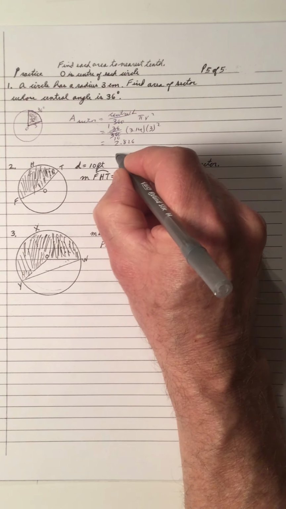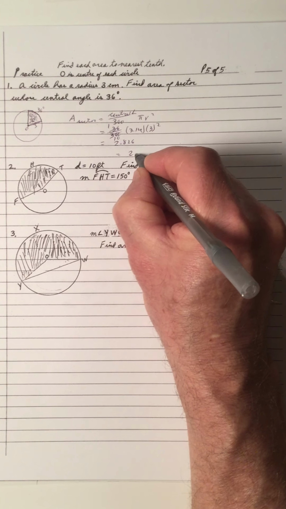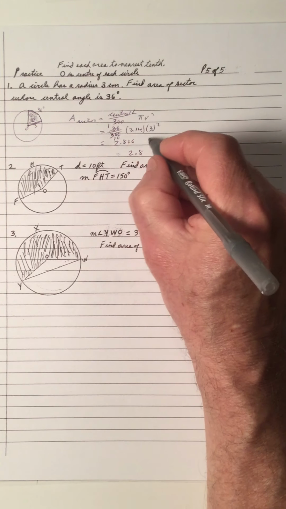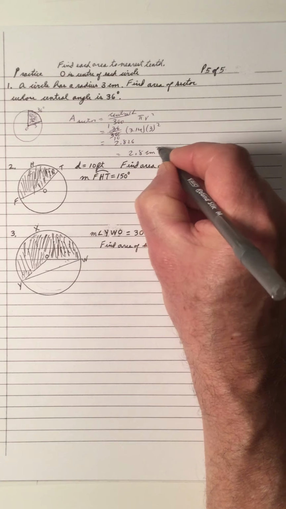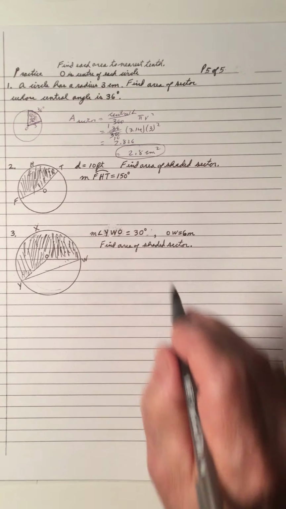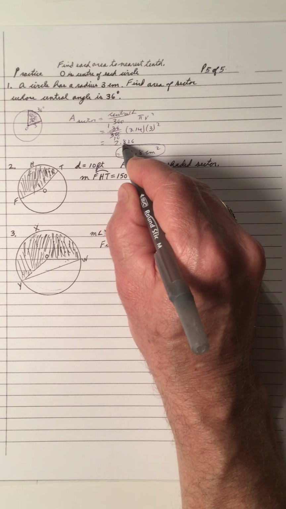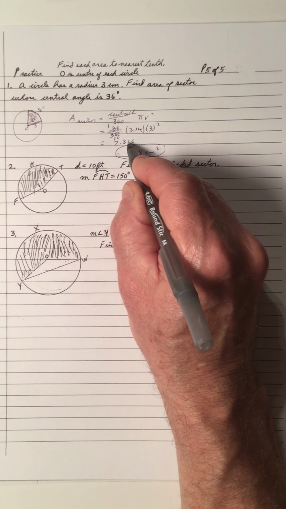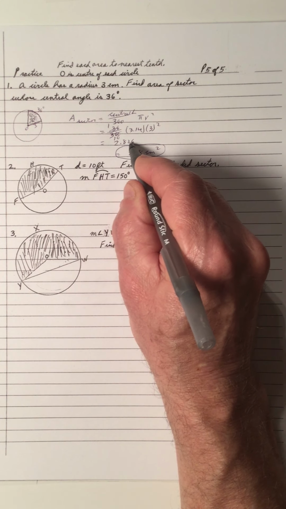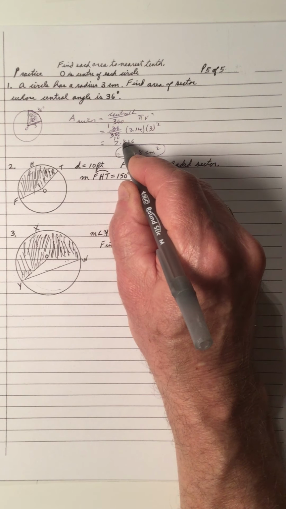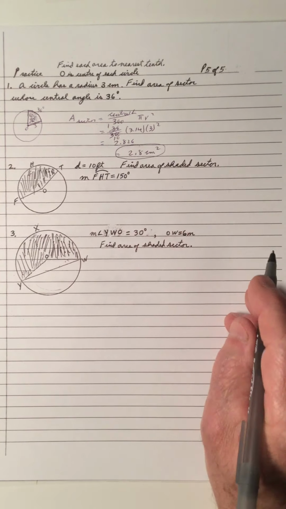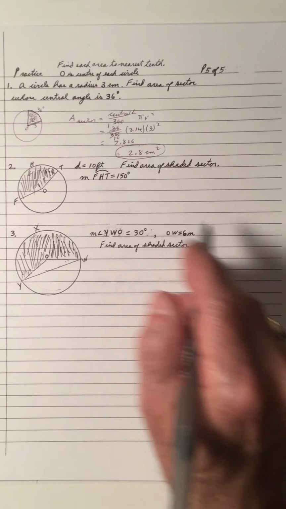2.826, and to the nearest tenth is 2.8, and it's in centimeters, so it's centimeters squared. So there's the final answer. Remember, the tenth is the 8, so this number here is less than 5, so we put zeros for these, and we do not change the 8 because it's less than 5. Let's go on to do number 2.